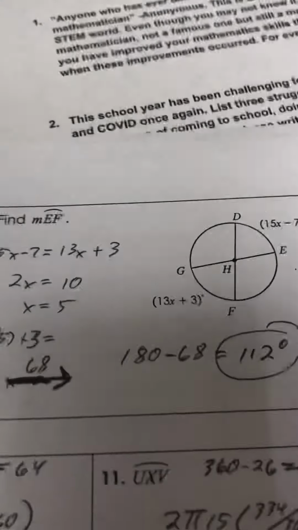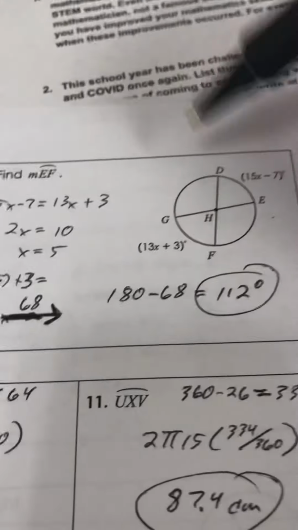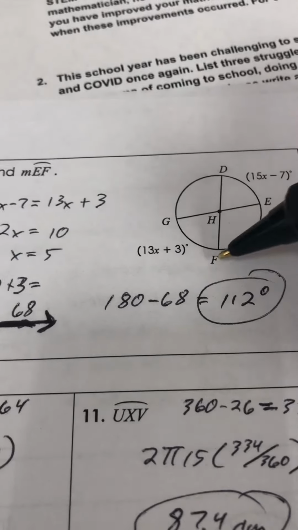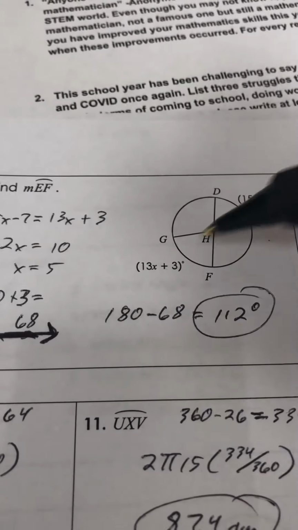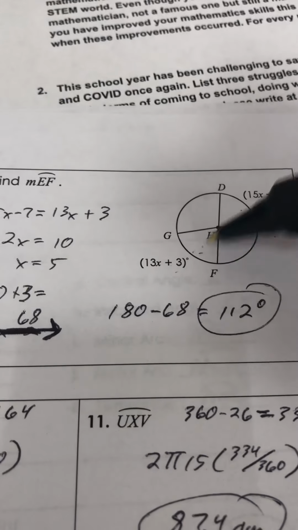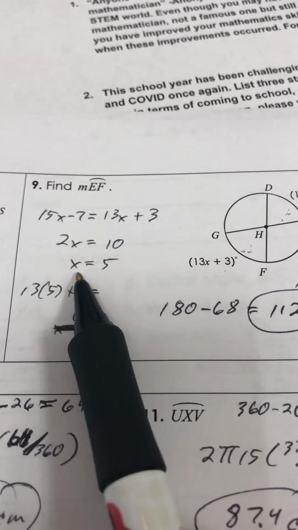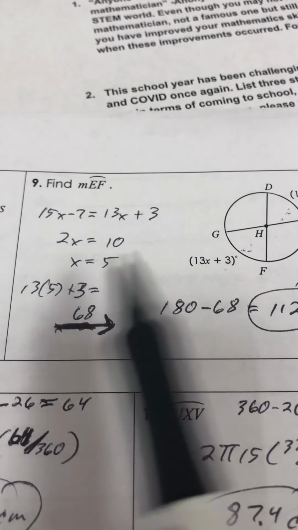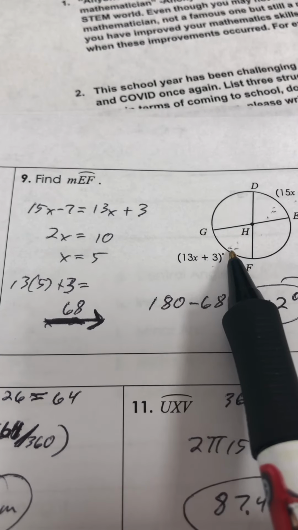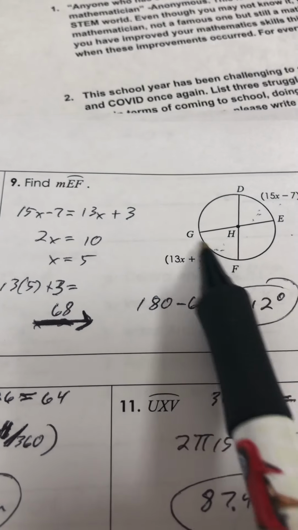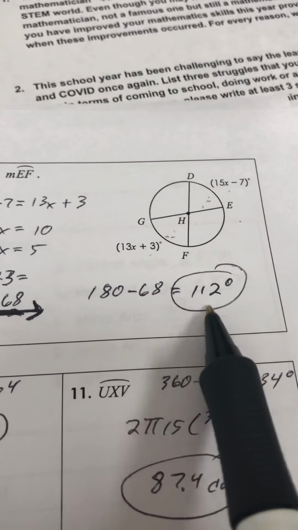All right. So number 9. We're looking for the measure of EF. So we want to know EF. I do know these two. So let's go ahead and set these equal to each other because these are going to be equal to each other because they're vertical angles. So I set them equal to each other and I get x equals 5. I plug it back into the easiest one, I thought was this one. And I got 68. So I know that this is 68. So this measurement will be 180 minus the 68 gives me 112.